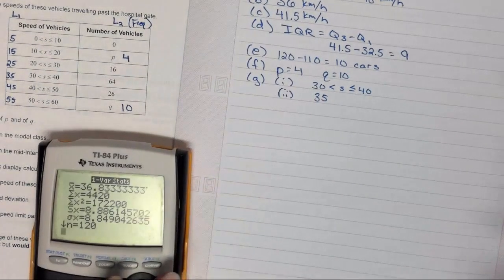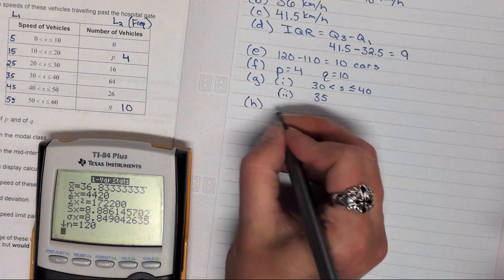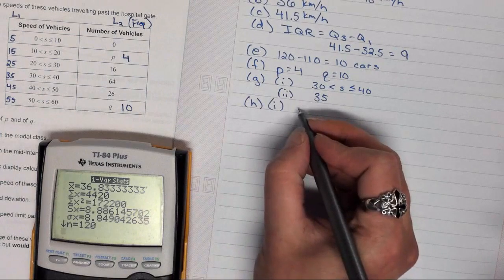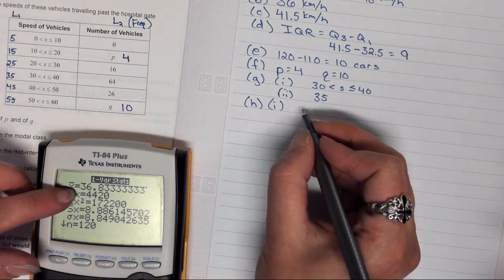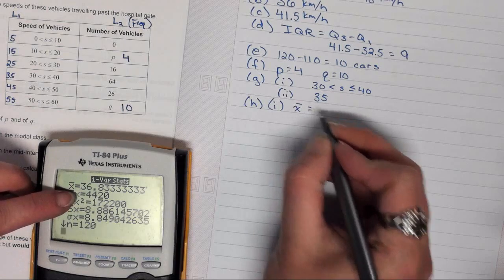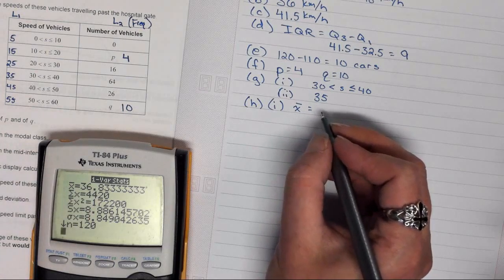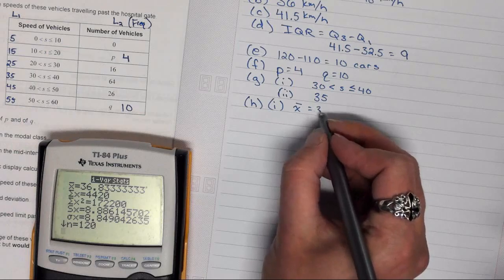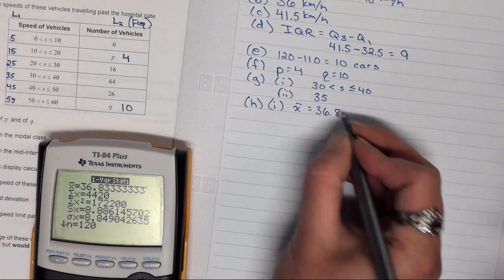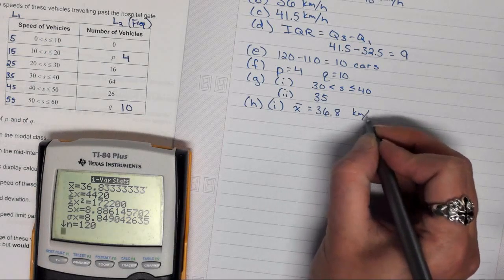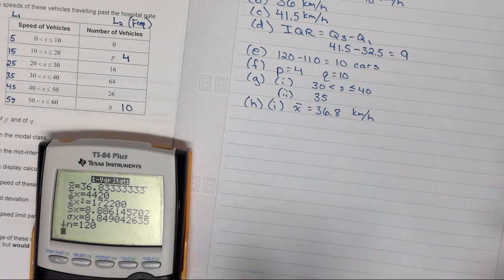Part I, so H1 says find the mean. So mean is X bar. So I would write X bar equals, you could write the entire calculator display, or 3 significant figures. And I would put kilometers per hour. They happen to not count it off on this test, but I would make sure I write it.